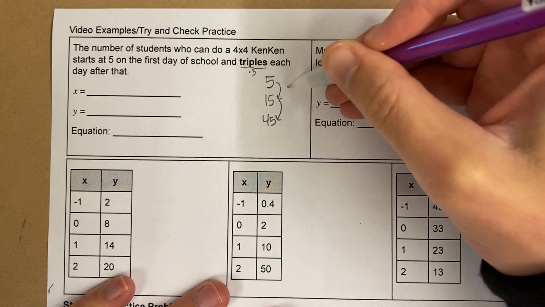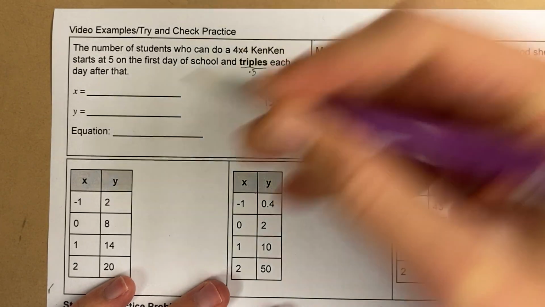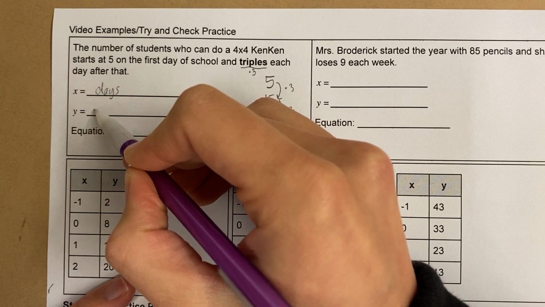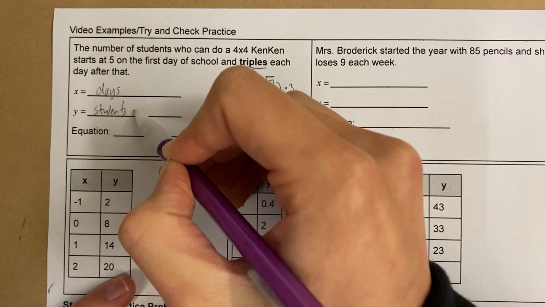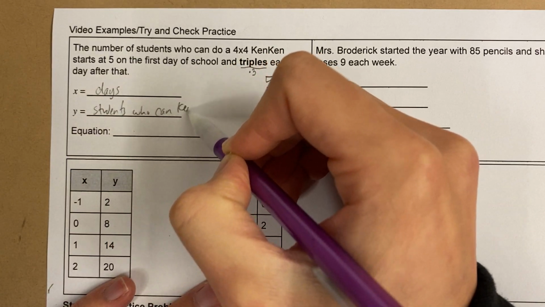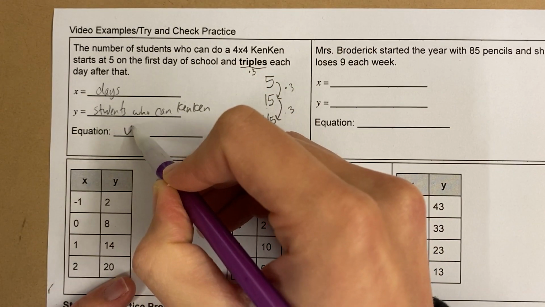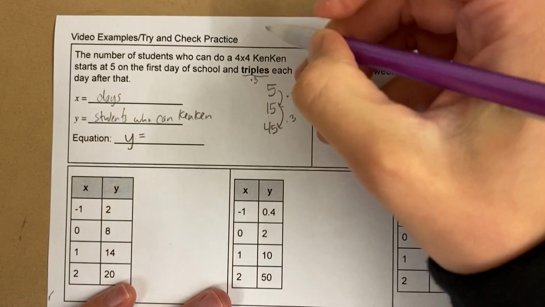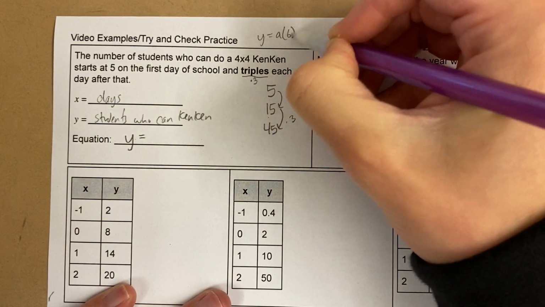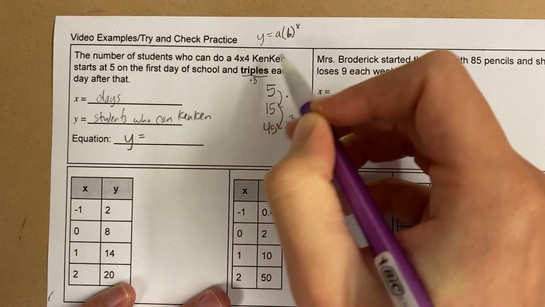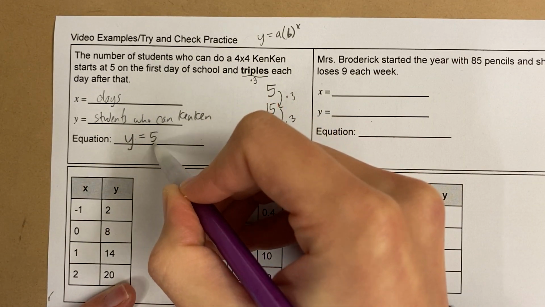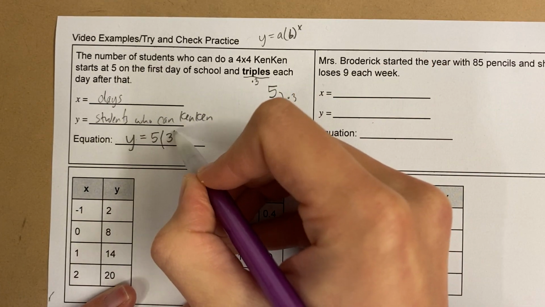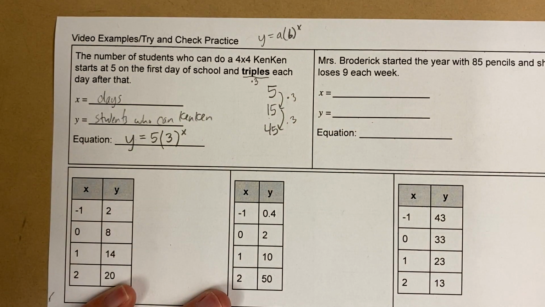Okay, so I see what's happening here: I'm multiplying by 3, right? So here, X, we're talking about days. Y, we're talking about students who can do a can. Now I'm multiplying here, so I'm going to use my exponential function, which looks like this. It's a b to the x. My initial value is 5. I'm starting with 5 students who can do it, and it's multiplying by 3 each day. So it looks like this.